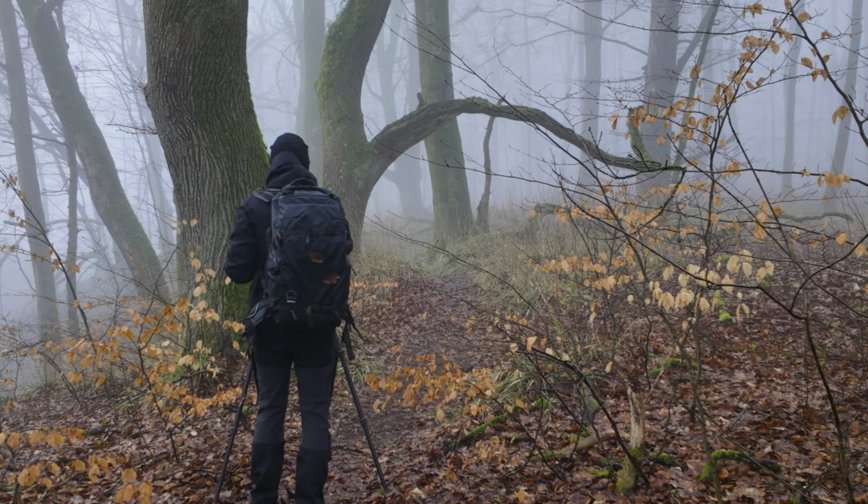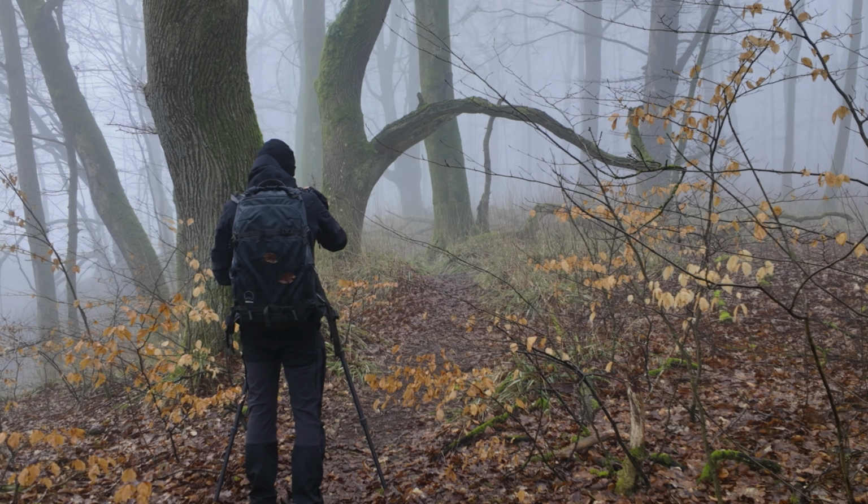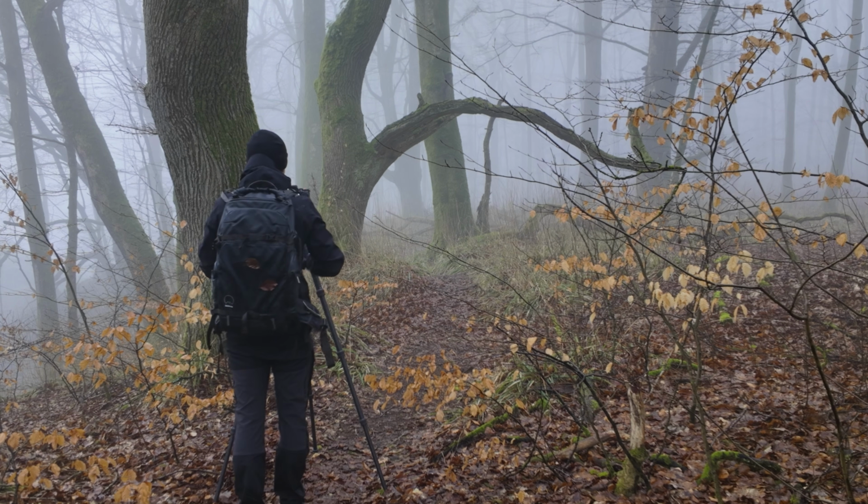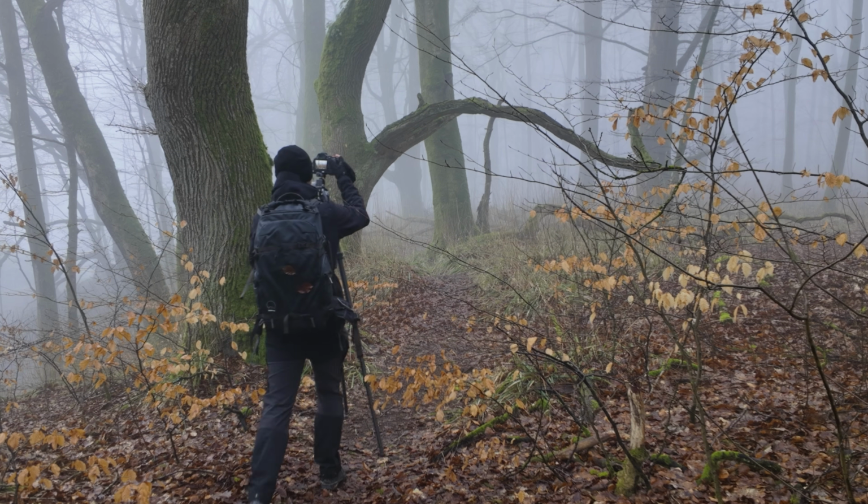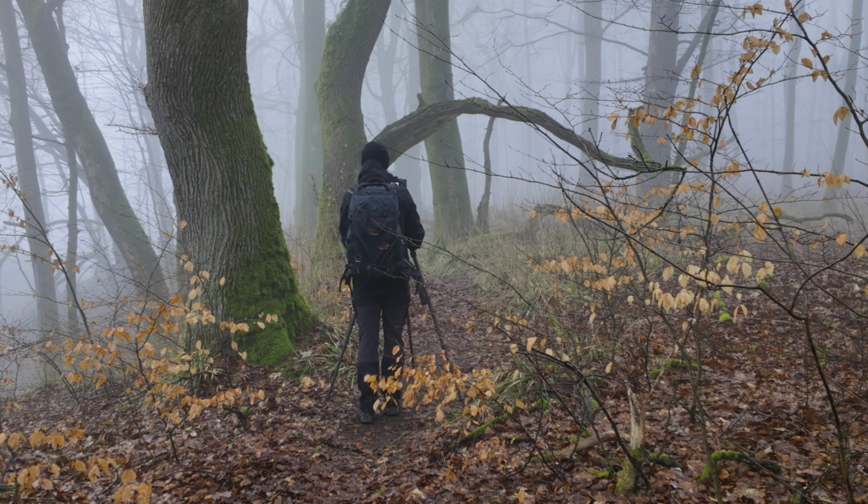I just cleaned up the composition. Well, at least a little bit. That said, I think I just prefer the clean shot. There we go. Zoom in. Get a bit of the trail there.